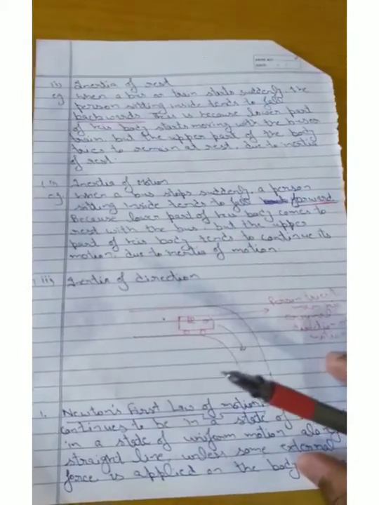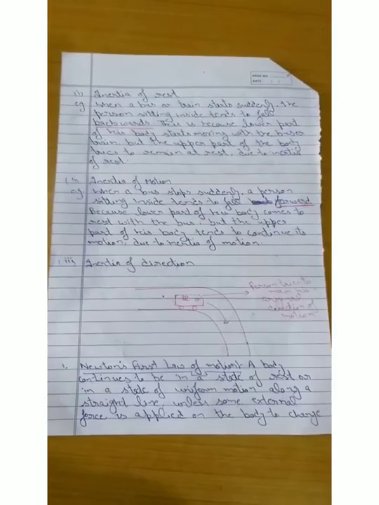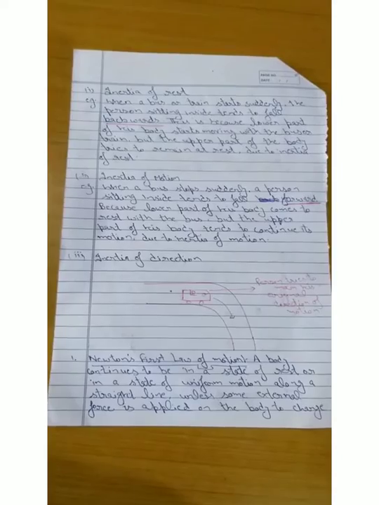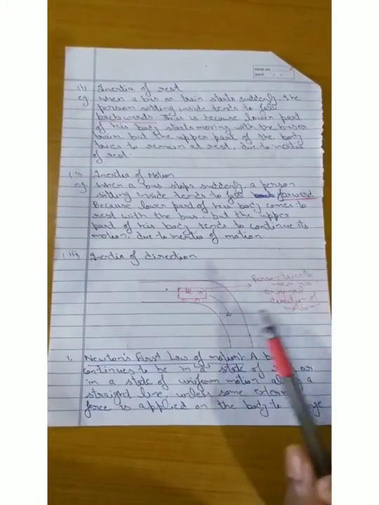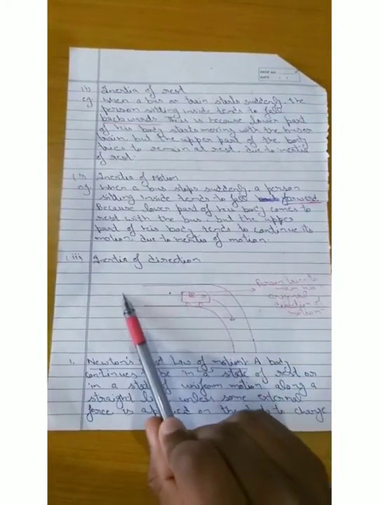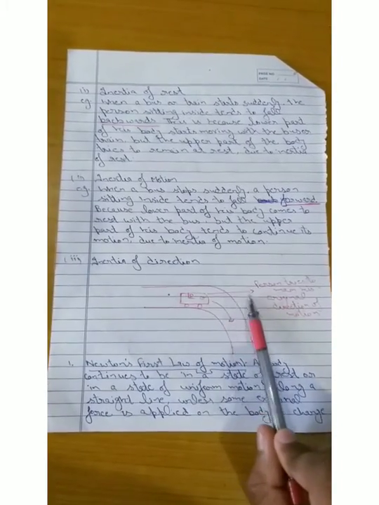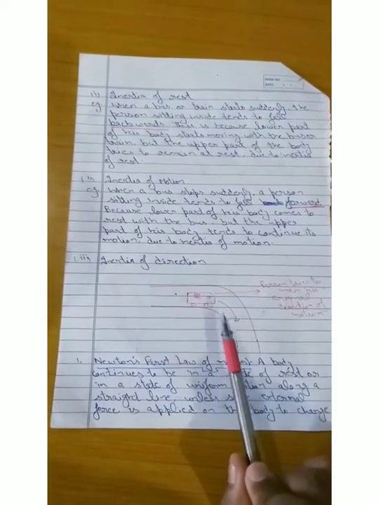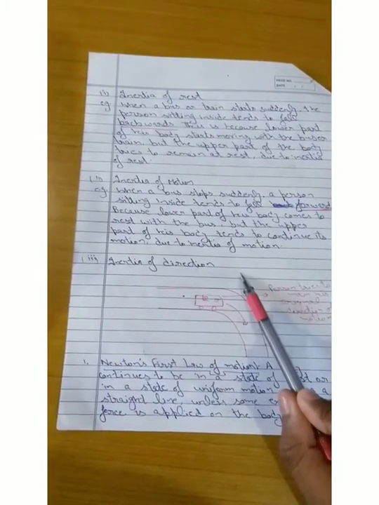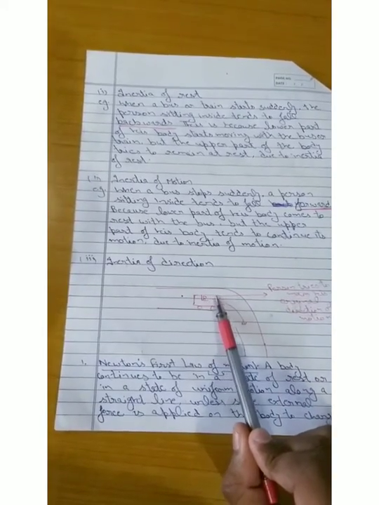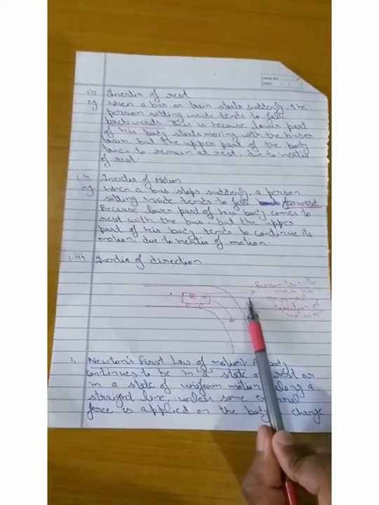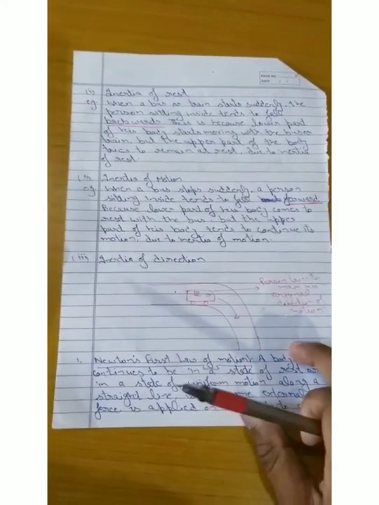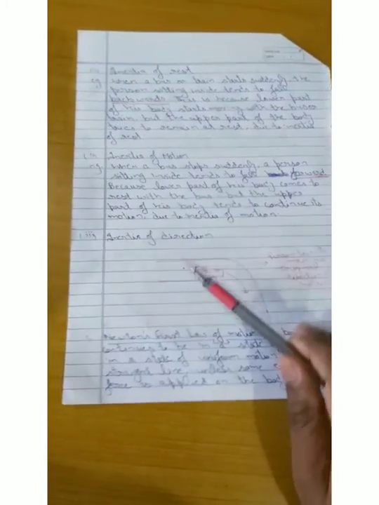Now the next type is inertia of direction. It means that a body cannot change its direction of motion on its own. We need some external force to change the direction of the motion. For example, you are sitting in a bus and the bus is moving with some velocity in the forward direction, and after some time the bus takes a U-turn. Then your body may feel a jerk in the outward direction. This is due to the fact that your body tries to remain in the original direction of motion, but the bus has changed its direction of motion. That's why your body may feel a jerk in the outward direction.